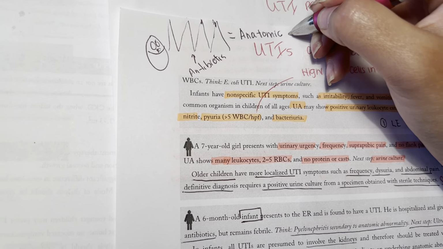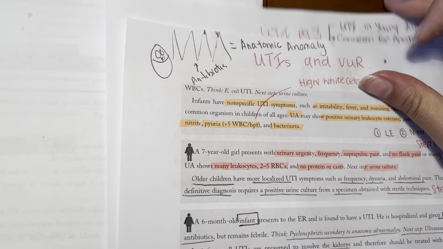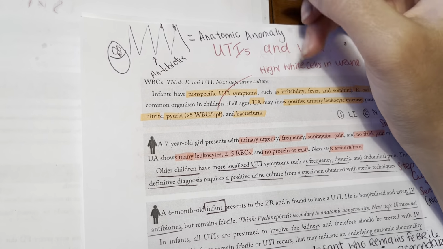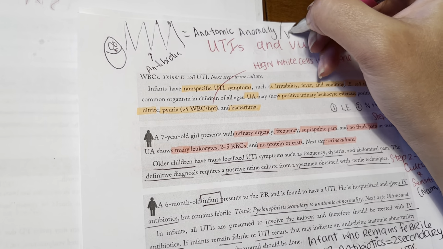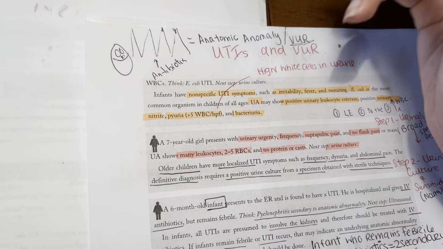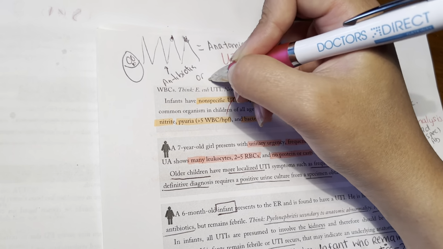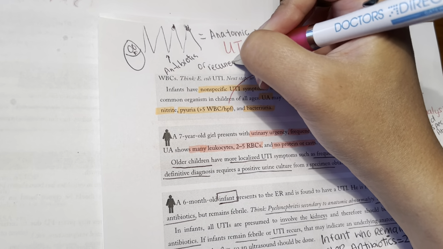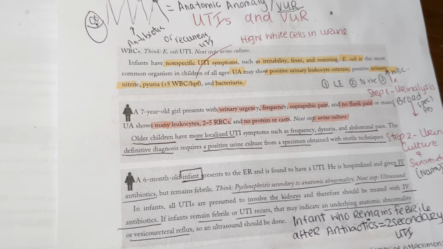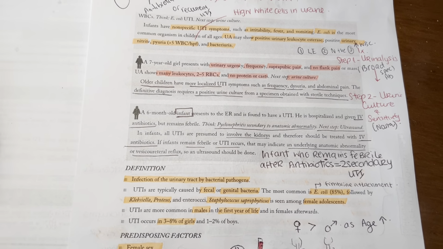At that point, we will consider an underlying anatomic anomaly because his fever is not being resolved, and we will also consider specifically vesicoureteral reflux. That's both in the case of a high fever or in the case of recurrent UTIs. Recurrent UTIs in children with recurrent episodes of fever are most likely due to an underlying anatomical abnormality.